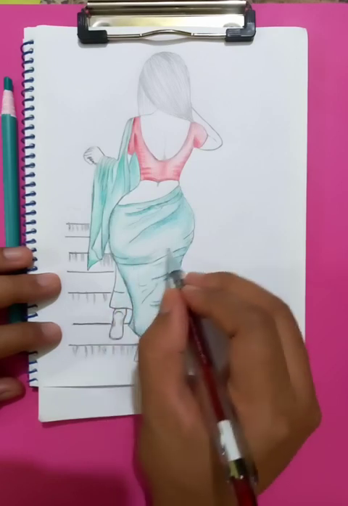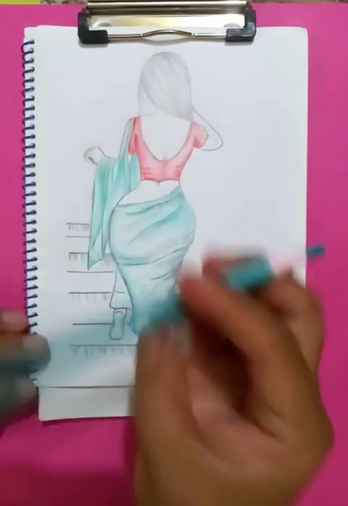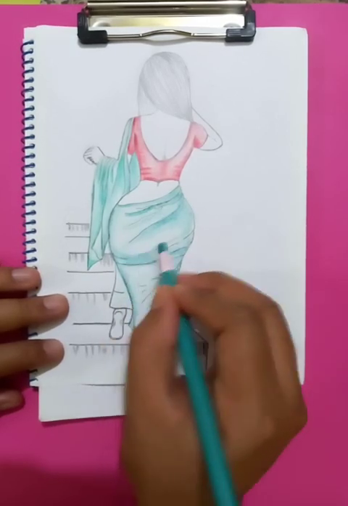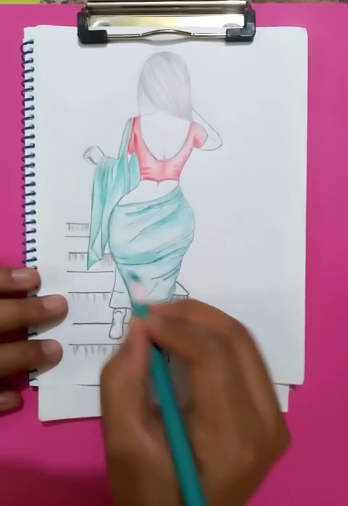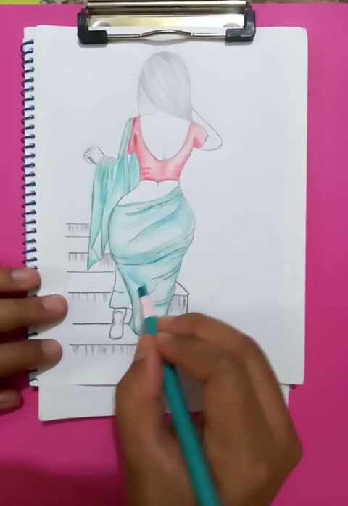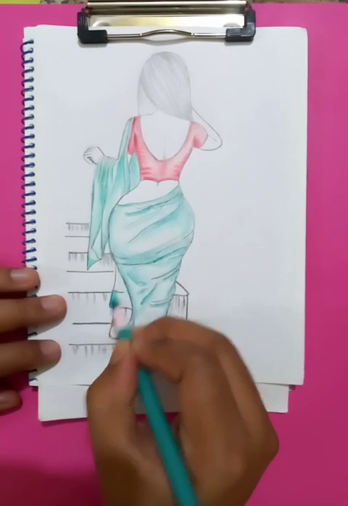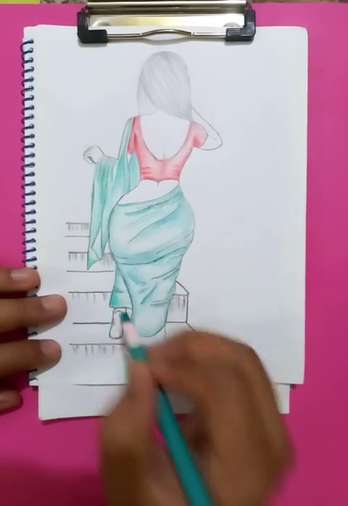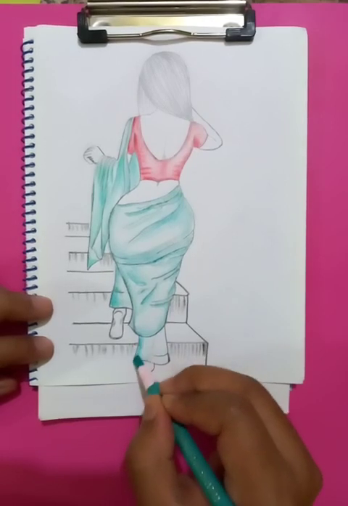And two lines border here, and we're going to put a darker shade along these lines. All right, and in this part we're also going to put the darker shades. Okay, so for the dresses the coloring is almost finished.